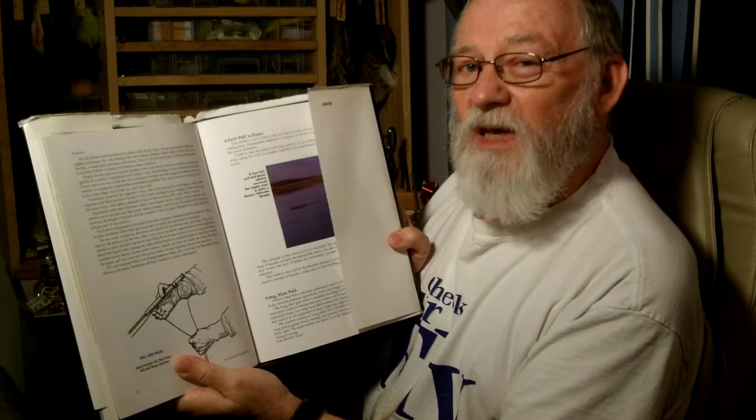It's an in-depth book, so it takes probably several good readings to understand the principles that he's talking about in here.